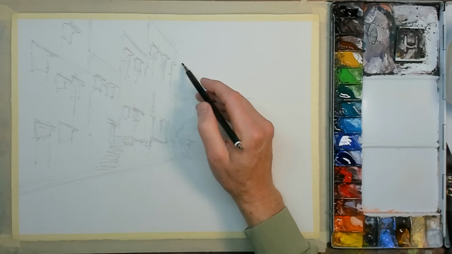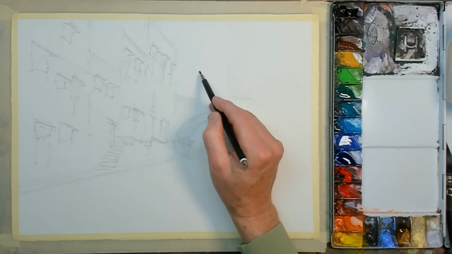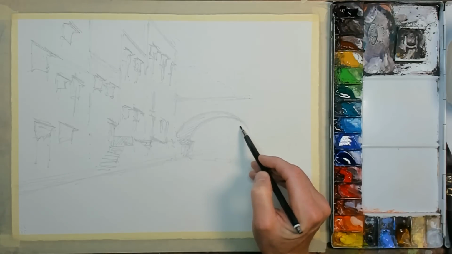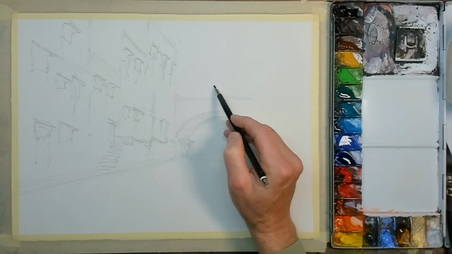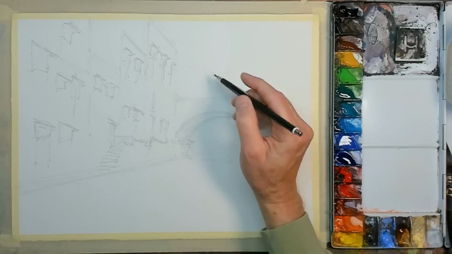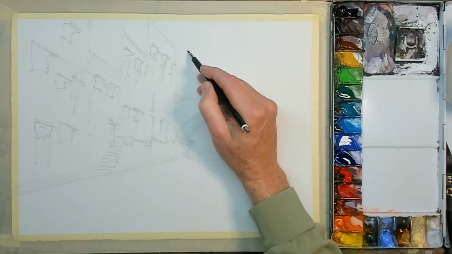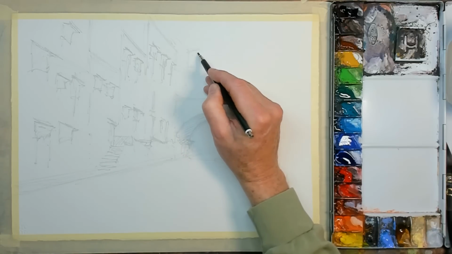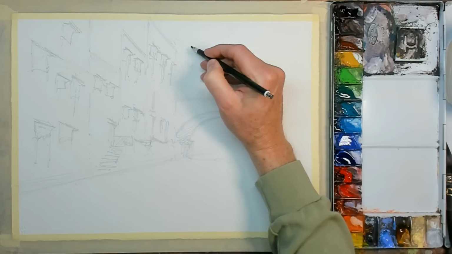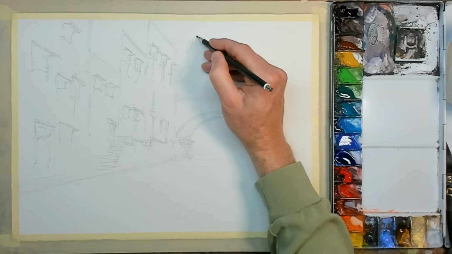Just before I go to the right-hand side, the background. Let's imagine there's trees and large trees here, I think, maybe around the church, and then getting this tower, this bell tower, with the steep dome.